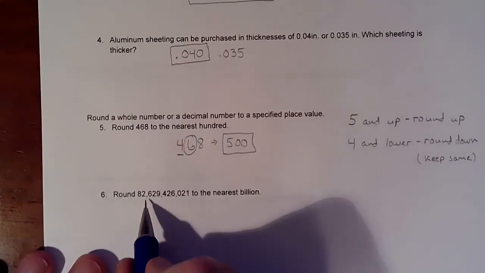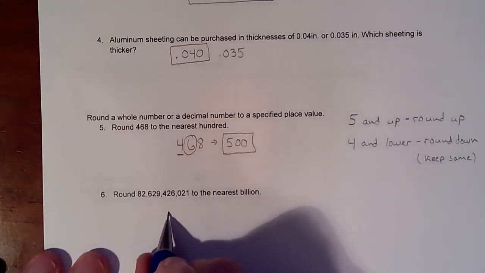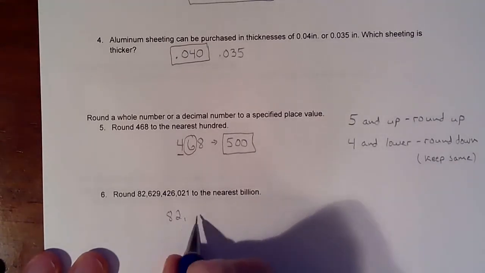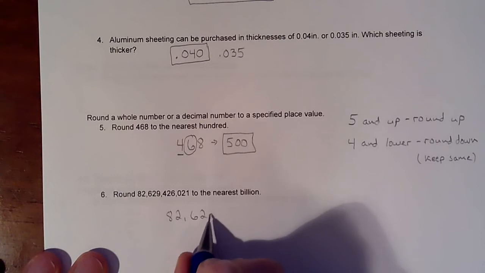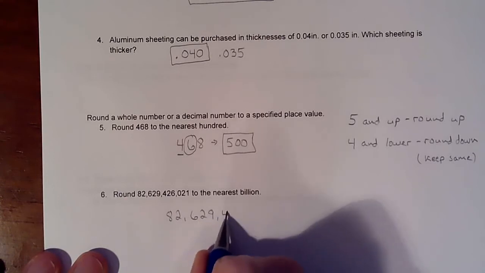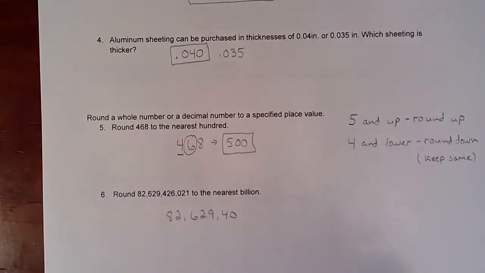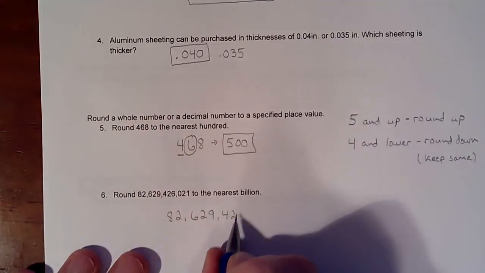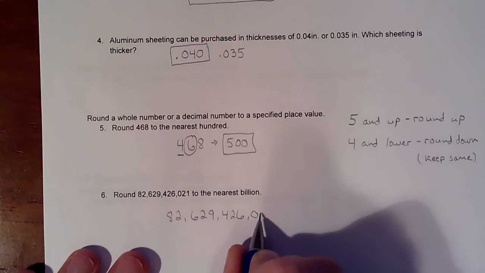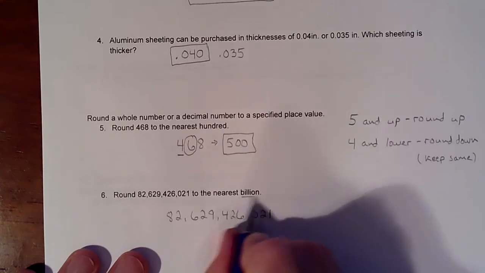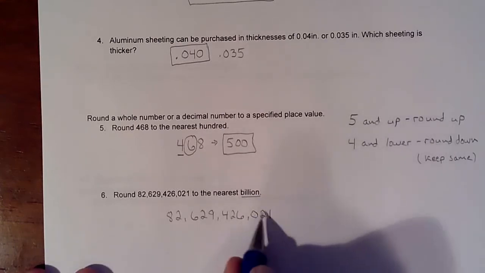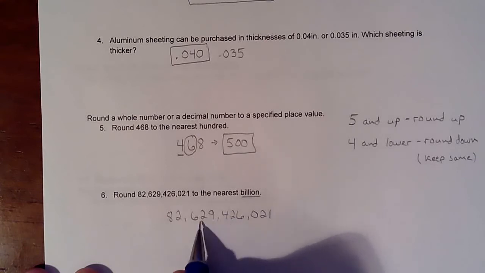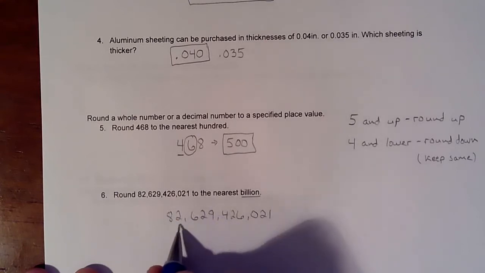All right, and then we have this thing, 8, 2, 6, 2, 9, 4, 0, 4, 2, 6, 0, 2, 1, and we're rounding to the nearest billion. So we have thousands, millions, billions, and that is the nearest billion.